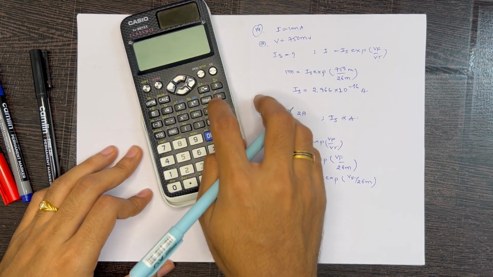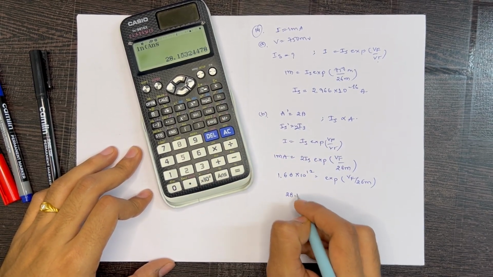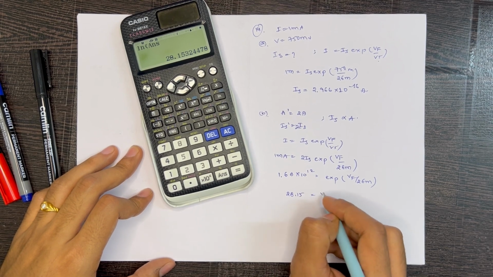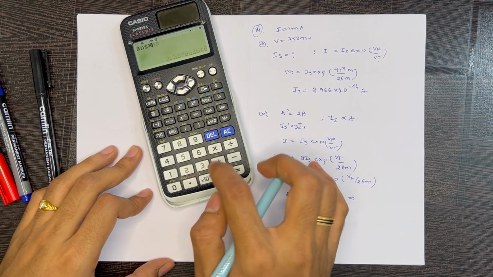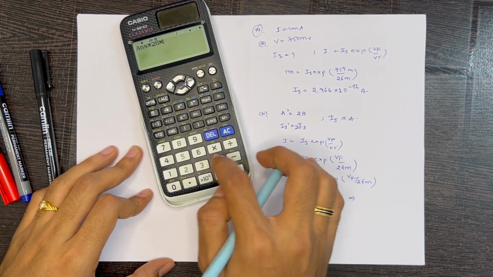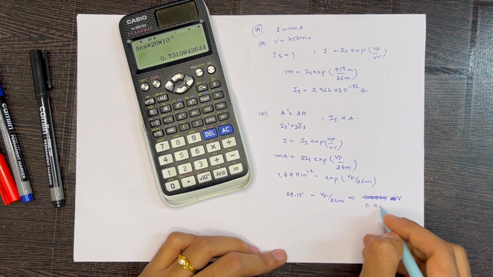Applying ln on both sides, this is 28.15 equals VF by 26 millivolts. So VF will be 0.731 volts. Okay, now let's go to the second question.